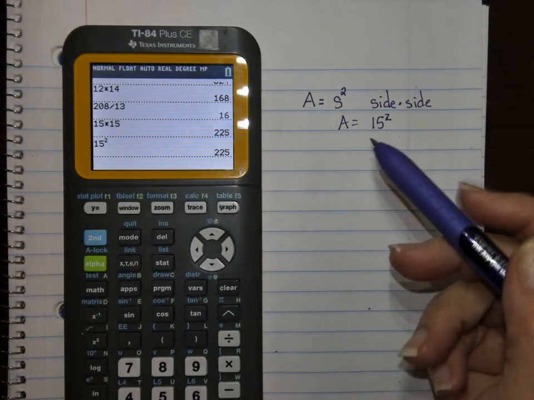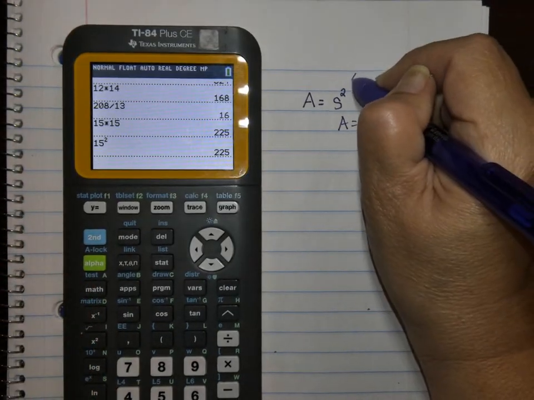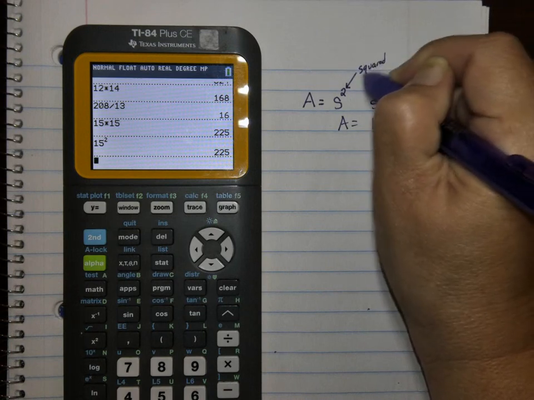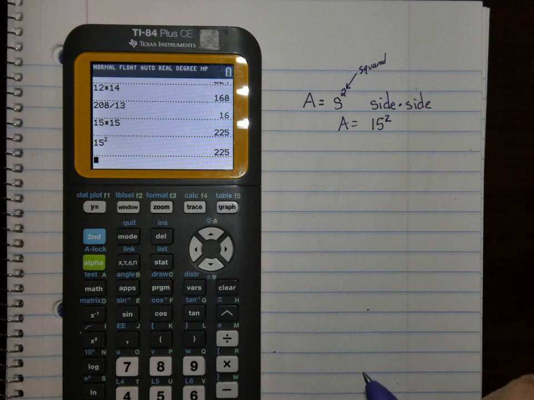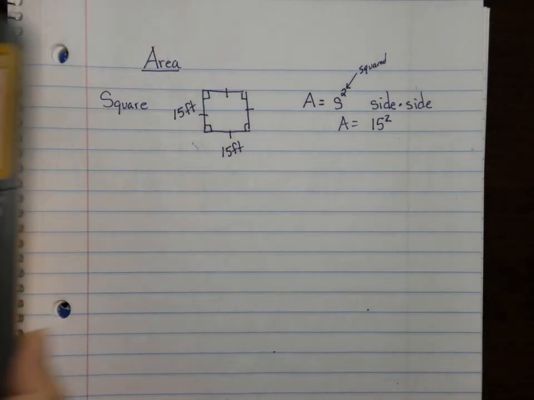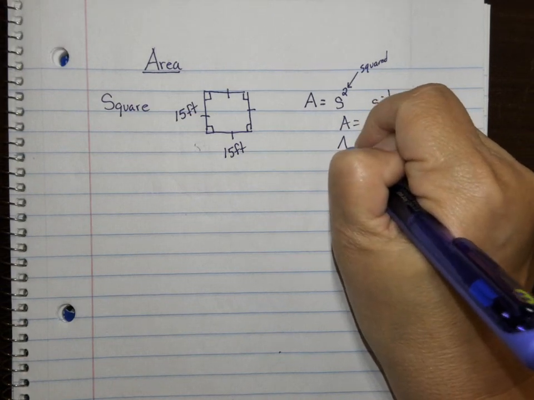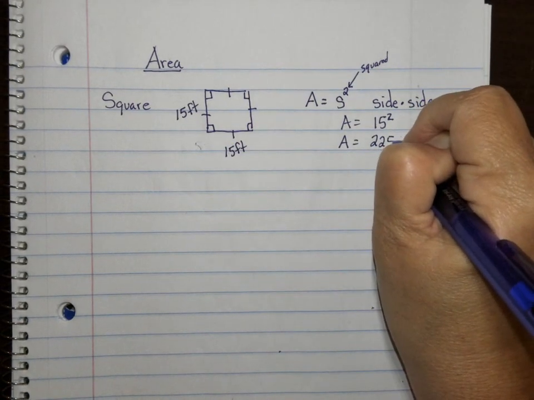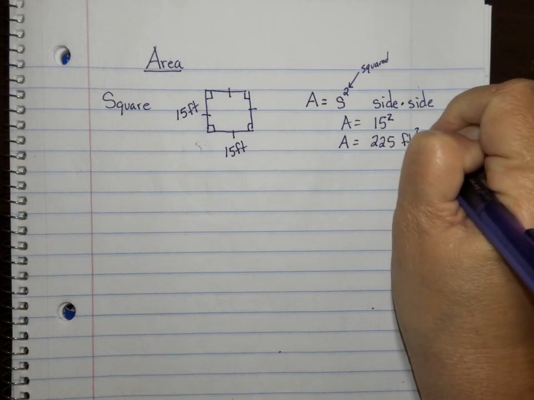This is actually the reason that we call this little exponent squared. The whole reason we call that squared is because it comes from the area of a square. And so the area of this square would be 225 square feet.